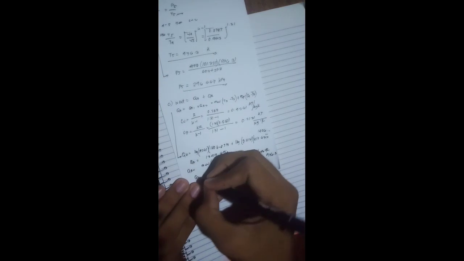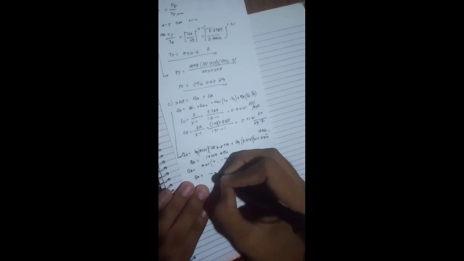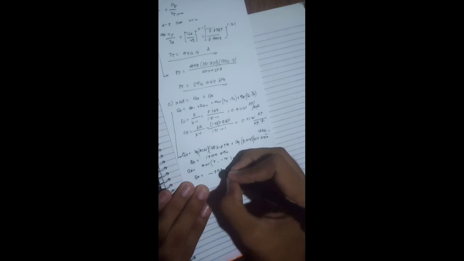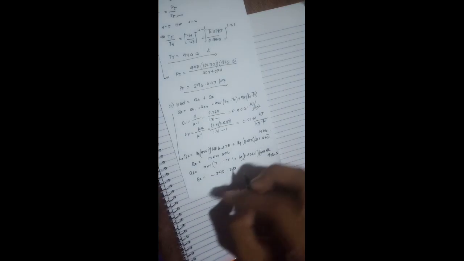So our QR is now equal to negative 595.343. This is negative because it is rejected.